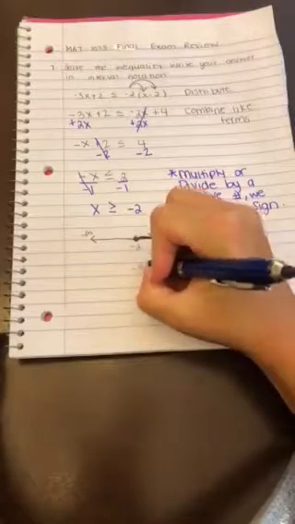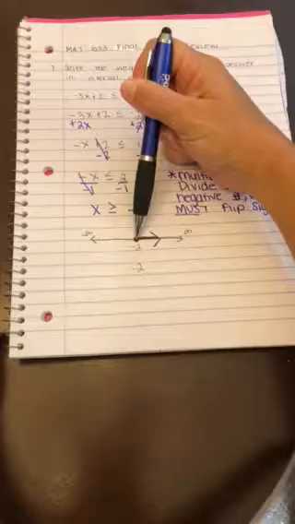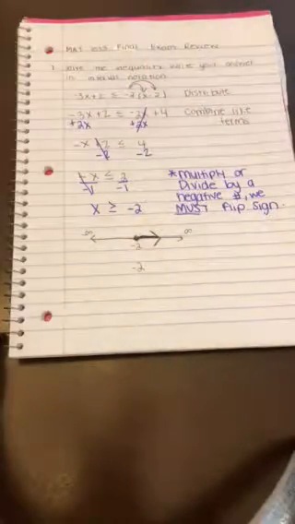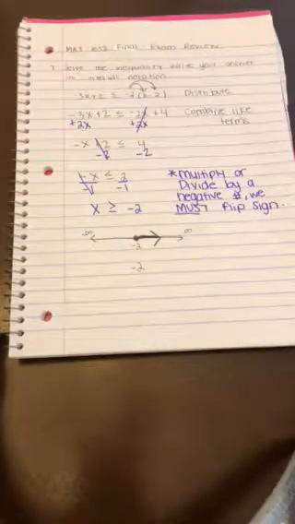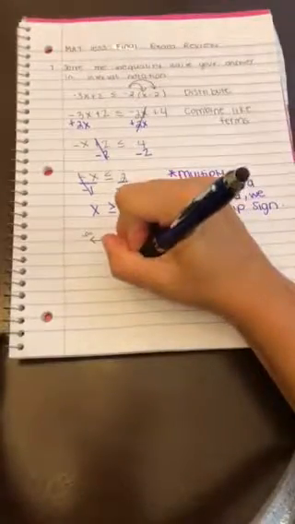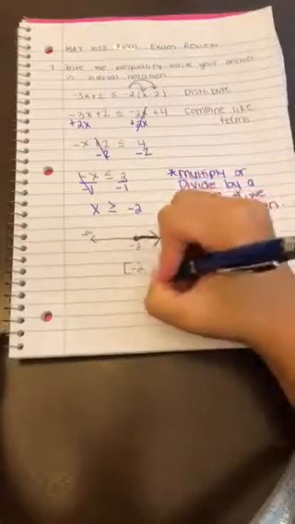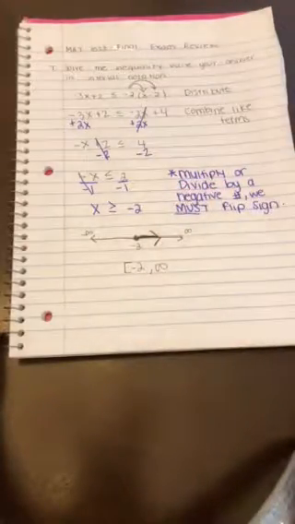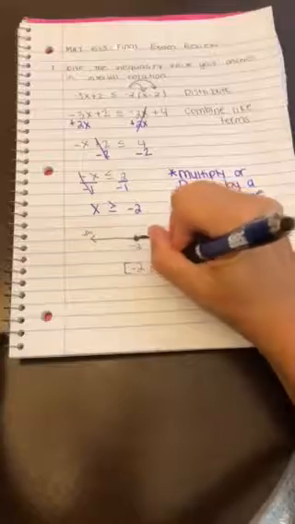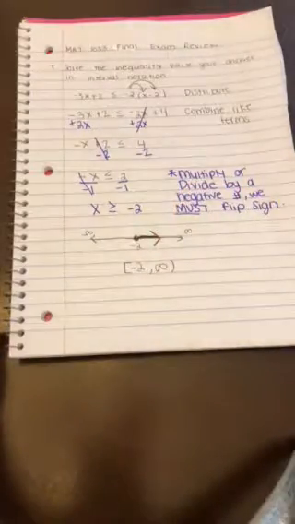So reading our graph from left to right, nothing happens until we hit that negative 2. Again, negative 2 was included in the set because it said or equals to. So we're going to use a bracket to show that negative 2 is a possibility for x. And that's going towards positive infinity. We can never reach positive infinity, so that can't be included. So we're going to use a parenthesis. So from negative 2 to infinity, with negative 2 being included, is our final answer. That is number 7 for the MAT Final Exam Review.